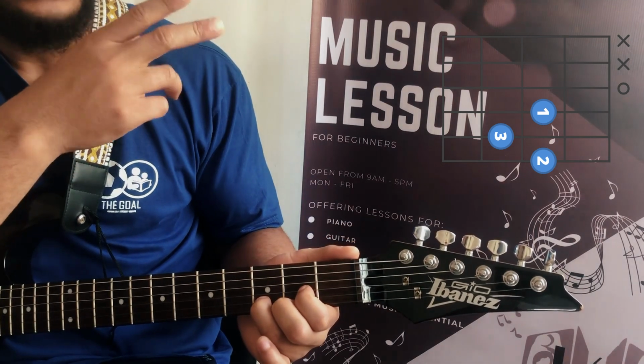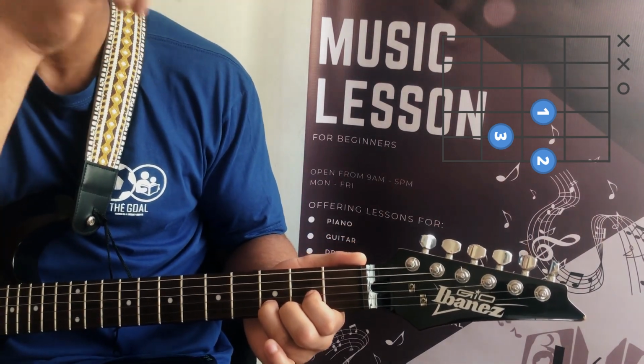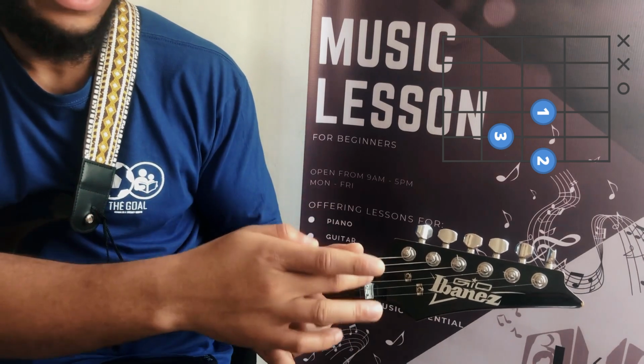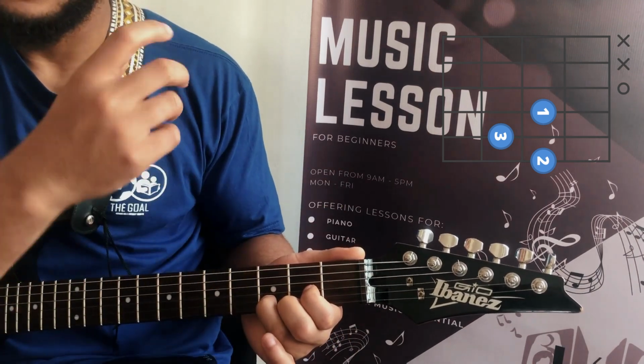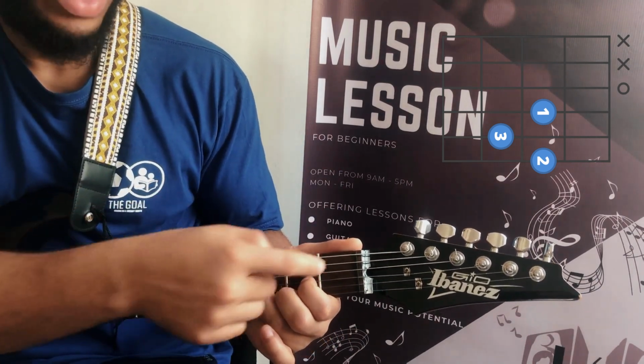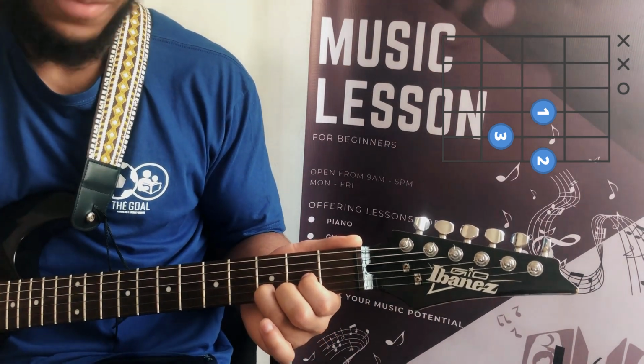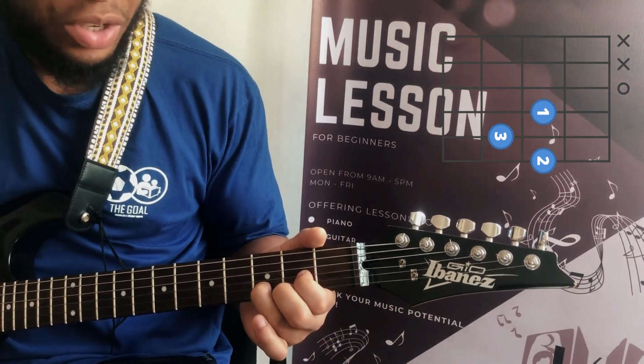As you can see on the chord chart, you will see a circle and you will see an X on this side when you're reading it. So the X means you don't play that string, but when it's just a small circle, it means you play the open string, okay? So this is how you play your D major chord.